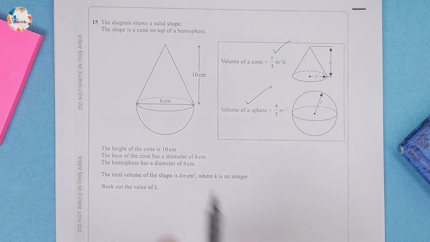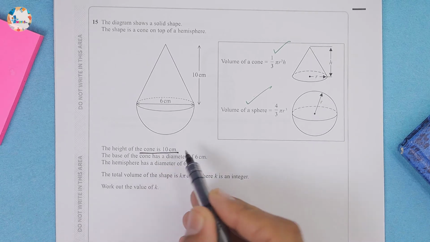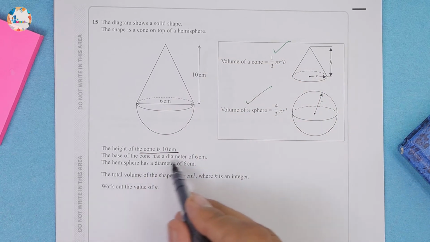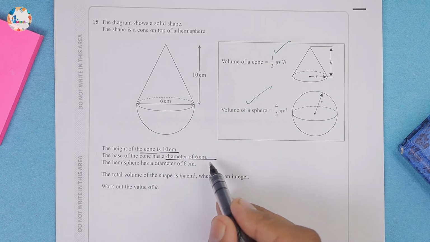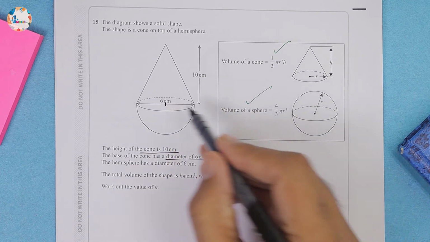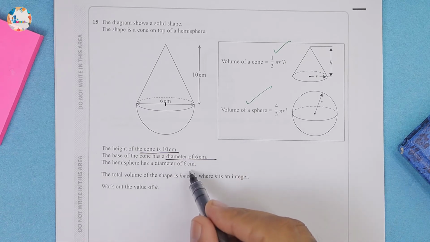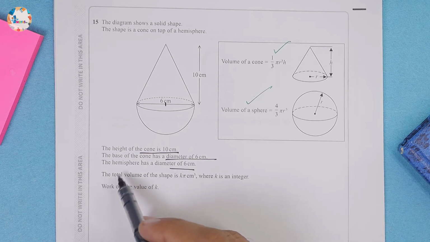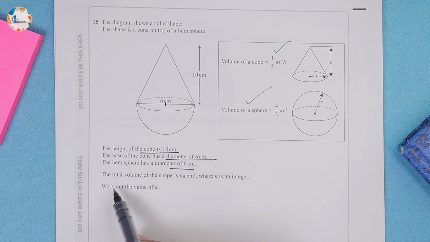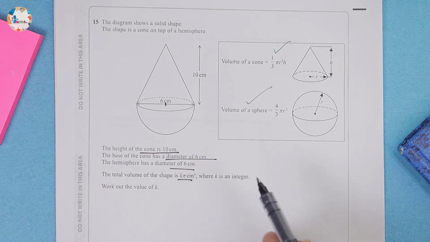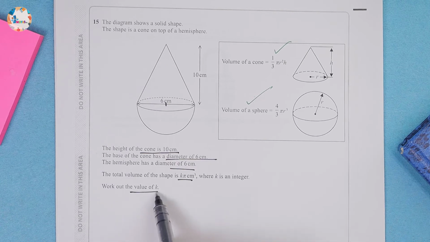The height of the cone is 10 centimeters. Height of the cone is provided as 10 centimeters. The base of the cone has a diameter of 6. So diameter is 6, so radius will be half, which is r equal to 3. The hemisphere has a diameter of 6 centimeters. Base of the cone and this one both have the same radius. So the total volume of the shape is k pi, where k is an integer. Work out the value of k.